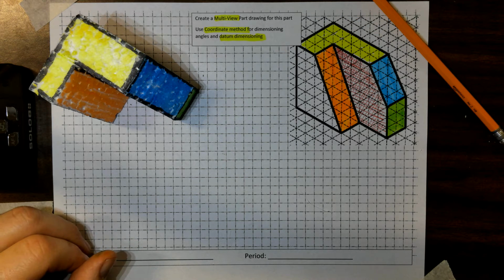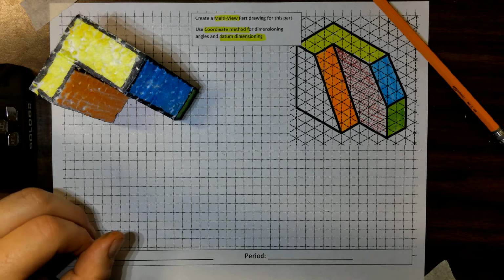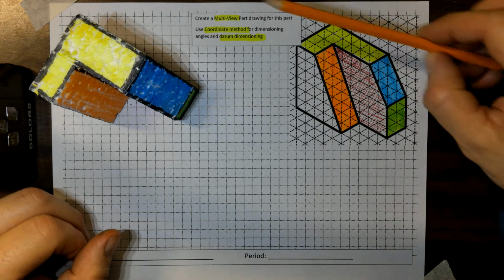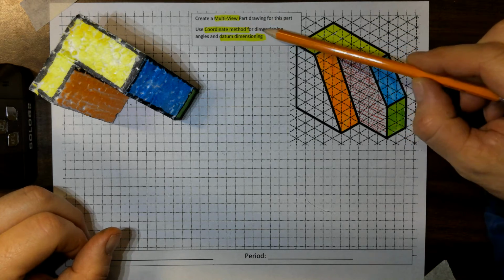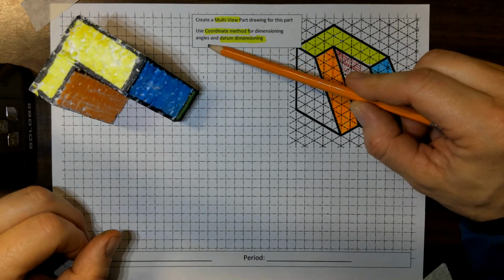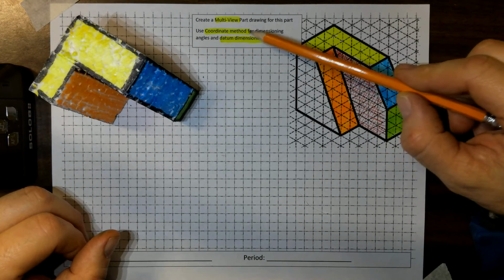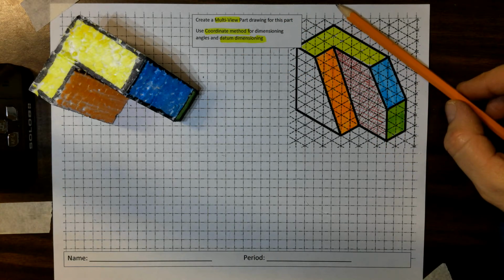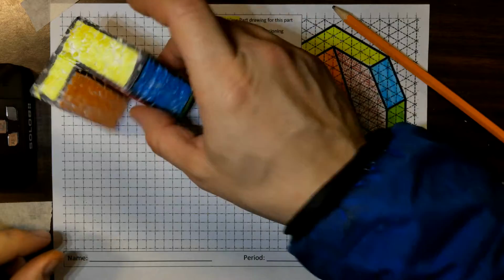Today we're going to go ahead and make this part. We've got our instructions here asking us to create a multi-view part drawing for this part. Use the coordinate method for dimensioning angles and datum dimensioning. So here is our part.